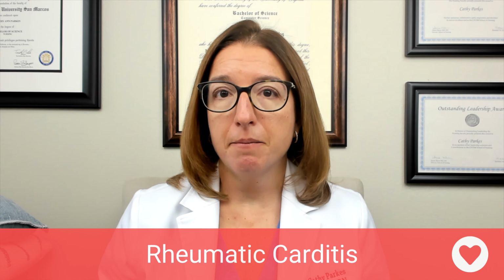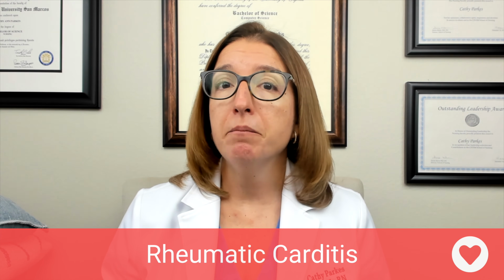Finally, we have rheumatic carditis, which is inflammation of the heart following a strep throat infection. So an infection with group A beta hemolytic streptococci bacteria. So this infection triggers an autoimmune response in the body, which is rheumatic fever. And this leads to the development of inflammatory lesions in the heart. And this can cause damage, long-term damage, to the heart and to the heart valves.